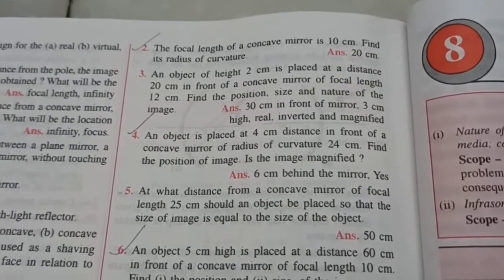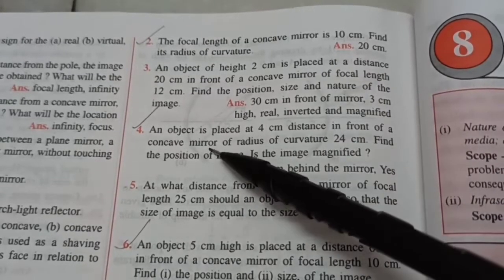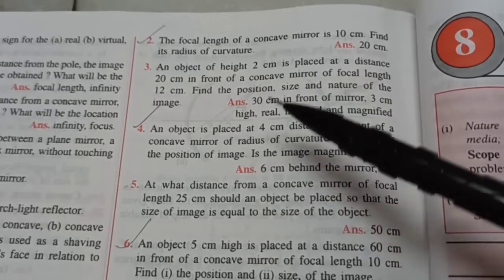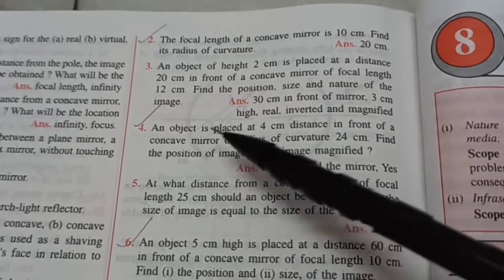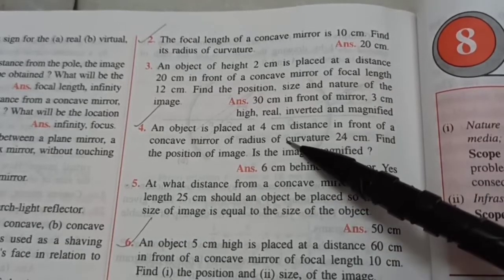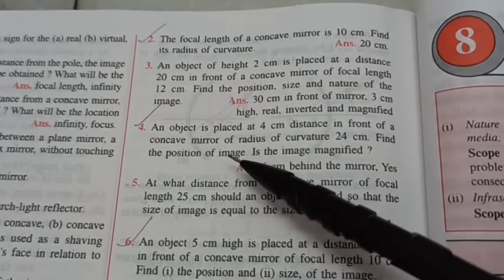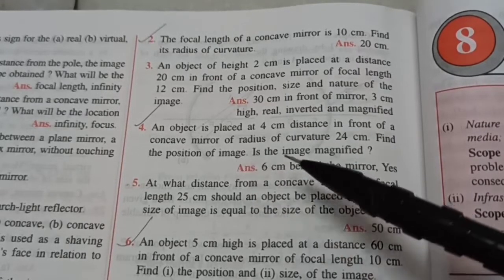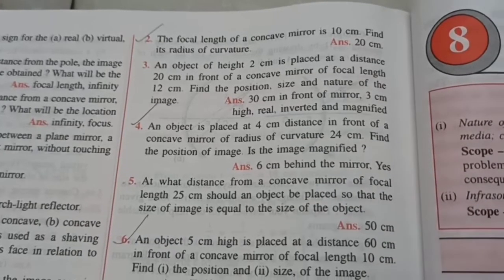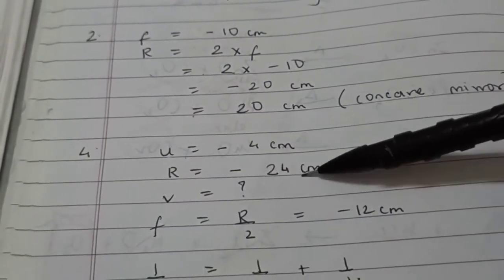Now in the fourth sum, an object is placed at 4 centimeters distance in front of a concave mirror. Object distance is always negative, so u is equal to -4. Always write the data first. Concave mirror means the radius of curvature has to be negative, so capital R is -24. From that I can get f, which will be -12, half of this. Find the position of the image, that is v is equal to question mark. And is it magnified? Well, I can find m and find the answer. So writing the data, u is equal to -4, R is equal to -24, v is equal to question mark.